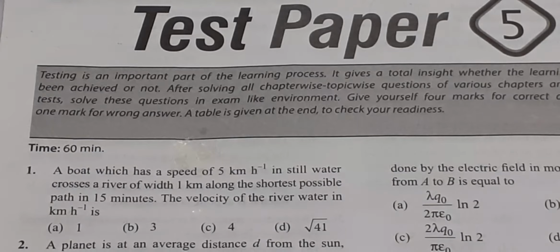Here, the width of the river is given, that is 1 kilometer. The speed of the boat is given as 5 km per hour, in still water. Now, the question here is we have to find out the velocity of the river water. The time frame is also fixed here, that is 15 minutes, shortest possible path in 15 minutes. Let us see how we can do this job.